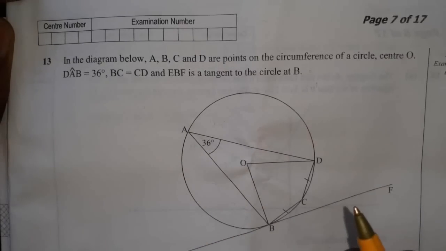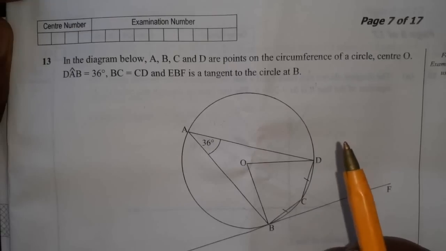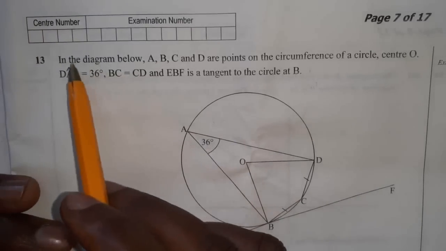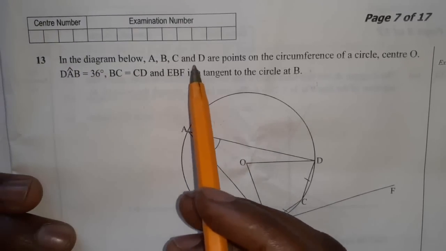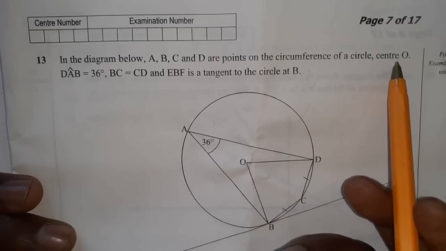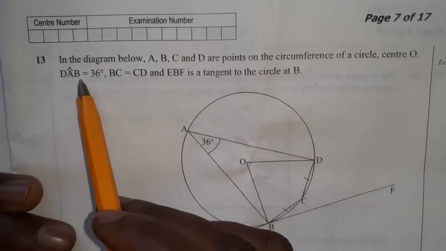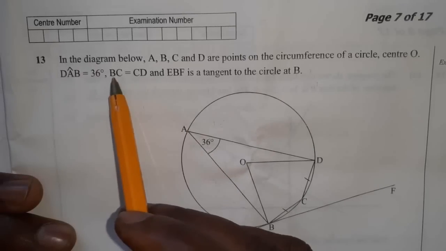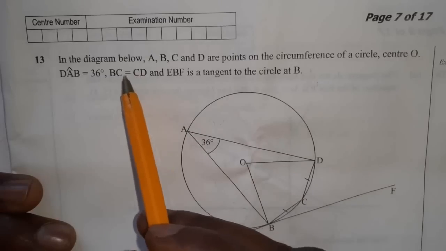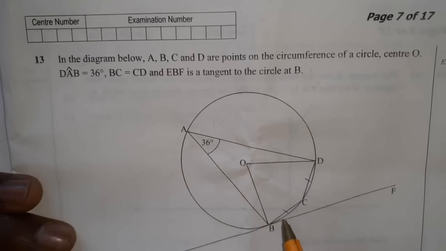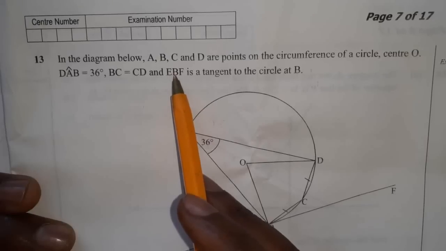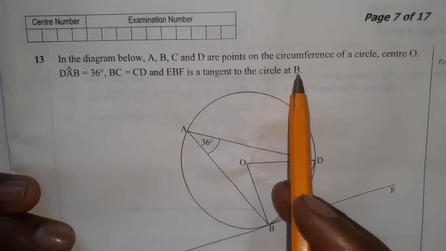So we come to question 13. In question 13, we are looking at circle theorem. In the diagram below, A, B, C, D are points on the circumference of a circle, center O. DAB is 36. BC is equal to CD, and EBF is a tangent to the circle at point E.